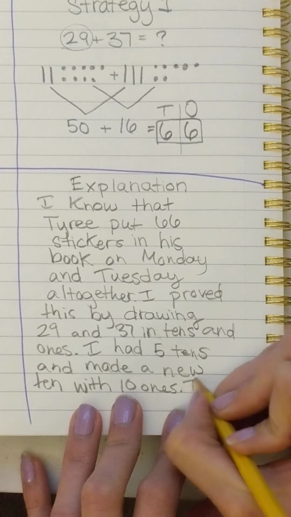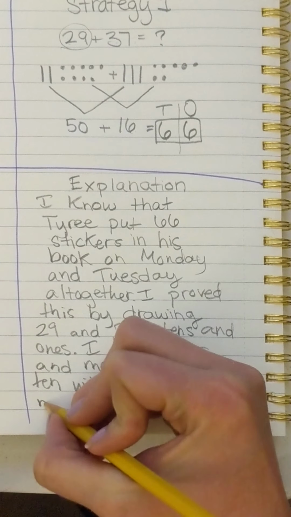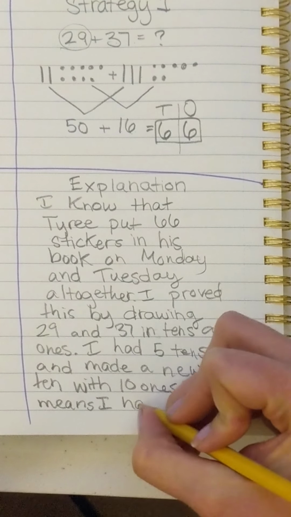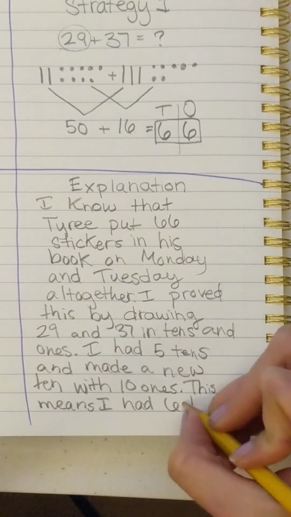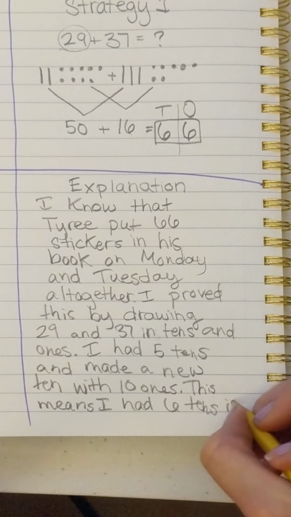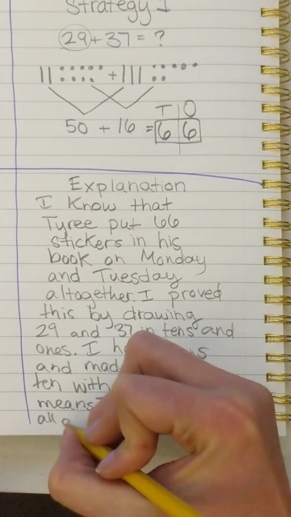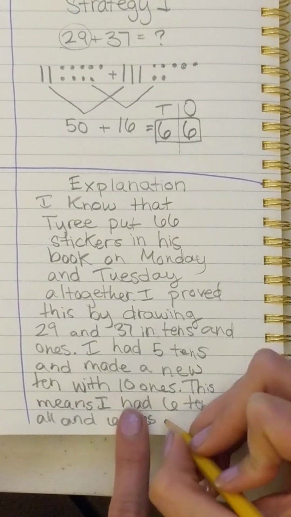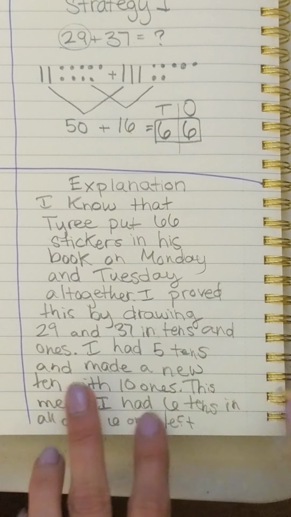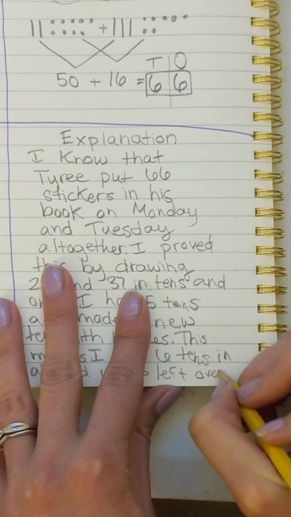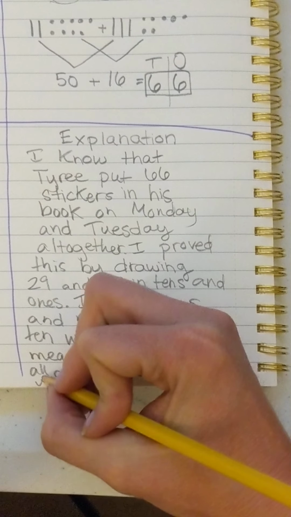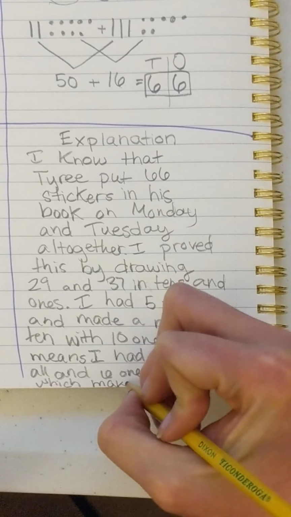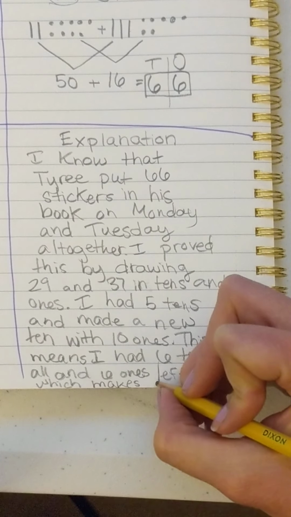This means I had 6 tens in all and 6 ones left over. Uh-oh, running out of room, which makes 66.